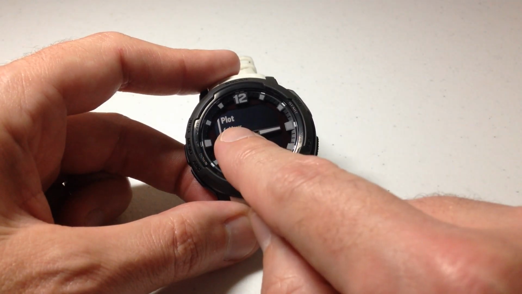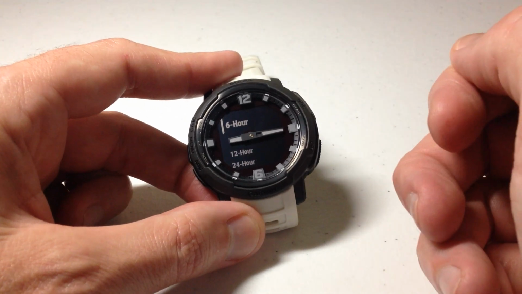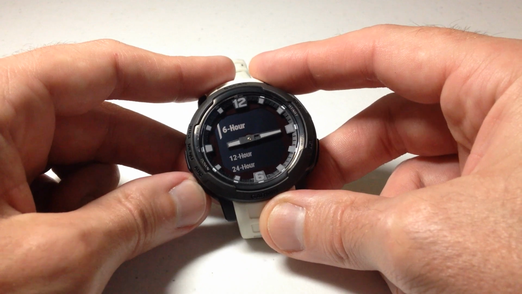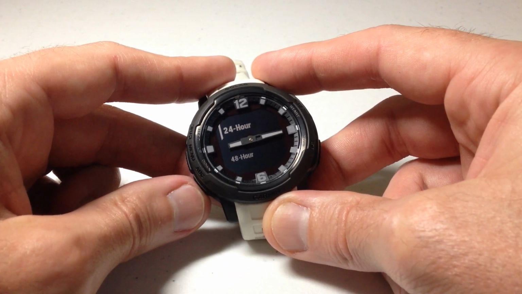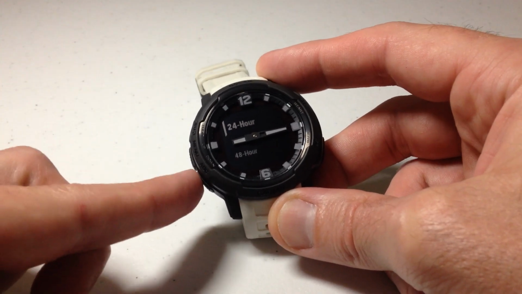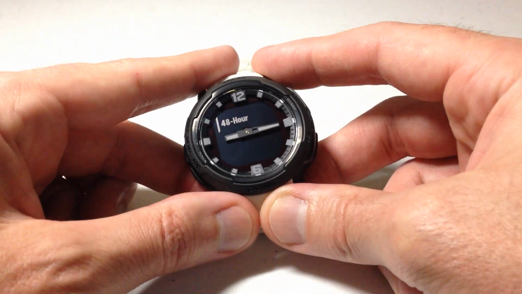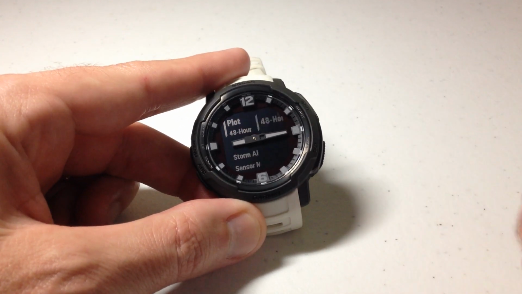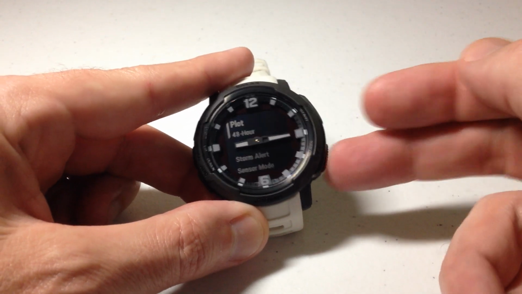6 hour is my current time. I can press GPS and I can change that. You can change it. 6 is going to be the minimum. You can do 12 hour, 24, or 48 hour. I'm just simply using the up or down buttons to toggle through those different options. For kicks' sake, let's put it to 48 hours. I'm going to press 48 hours. I'm going to go back.